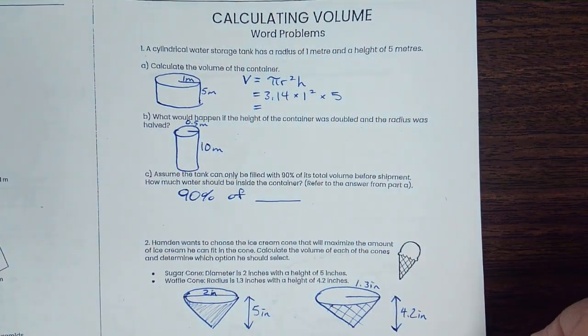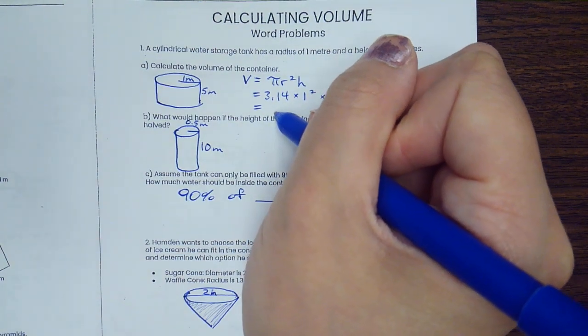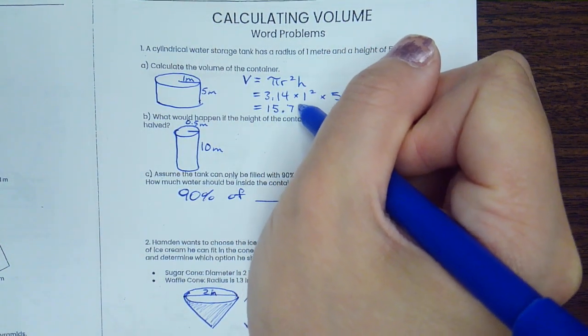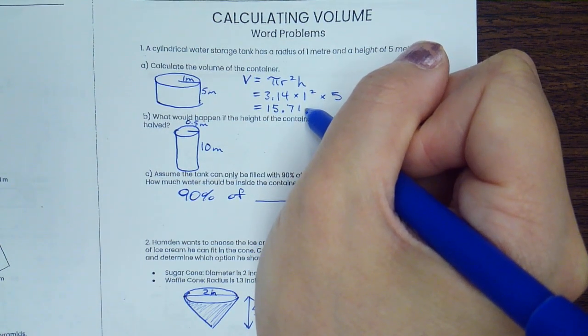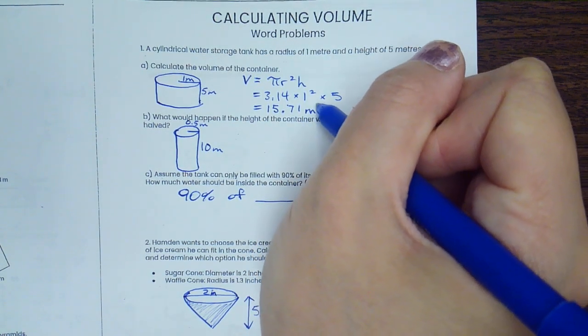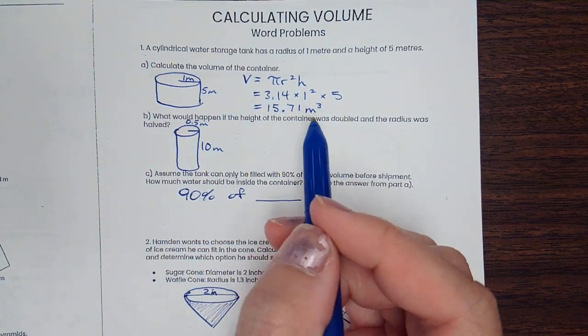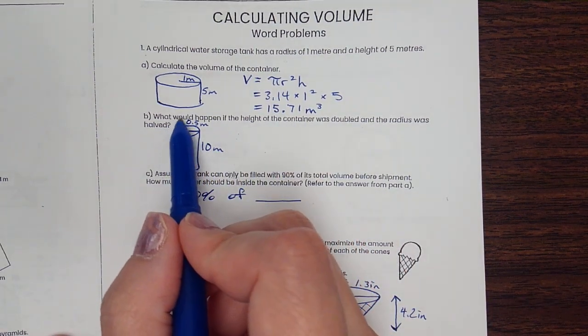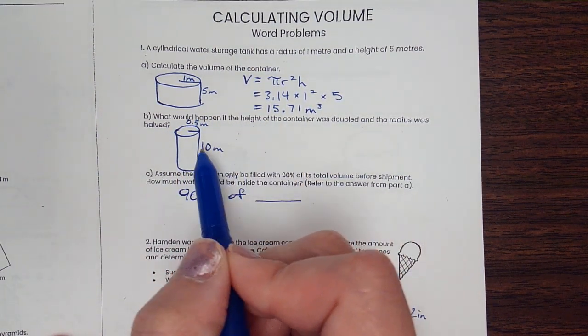Diana, what did you get? I got 15.71. What's my unit? Meters cubed. Meters cubed. Perfect. Because it's volume, make sure it's meters cubed, centimeters cubed, inches cubed, all that. Right? What would happen if the height was doubled?